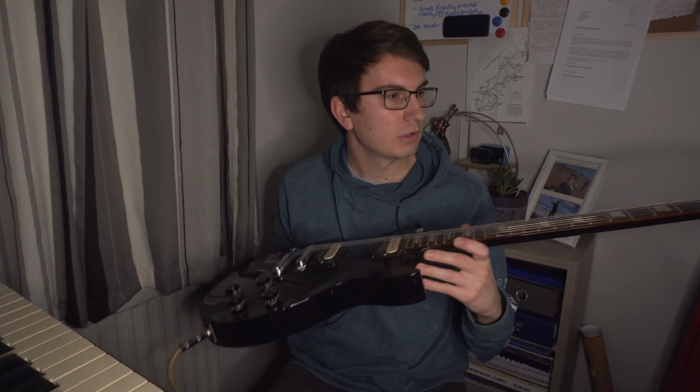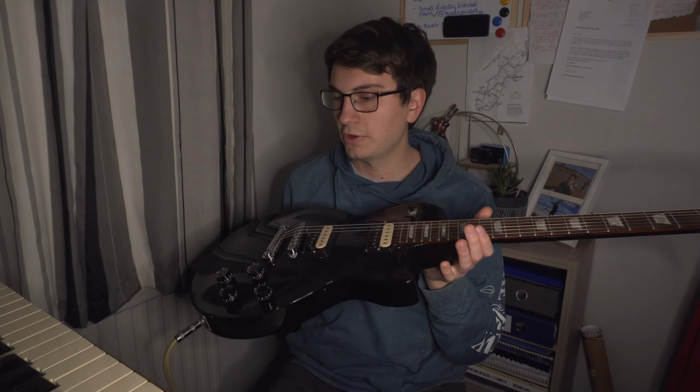So at the moment I'm focusing on the main heavy section. I've got my old Gibson Les Paul Studio from 1995. It was made on the 5th of February 1995, the same day as my dad's birthday. Obviously he wasn't born then, but he's got the same birthday.